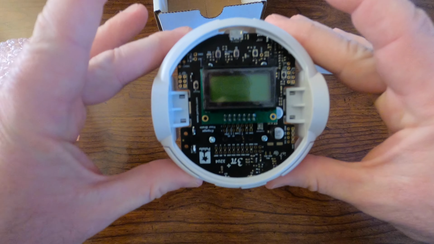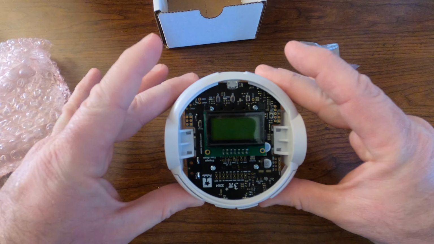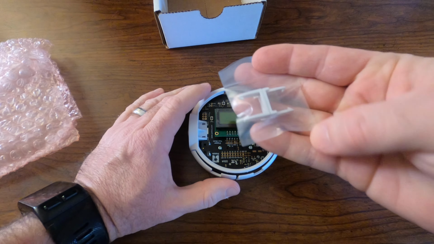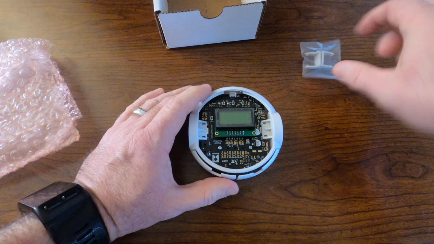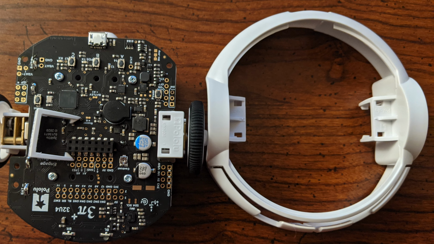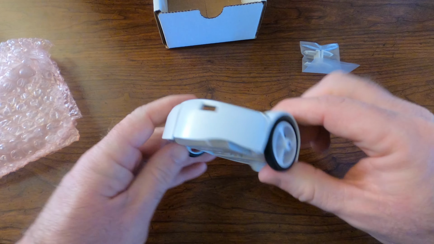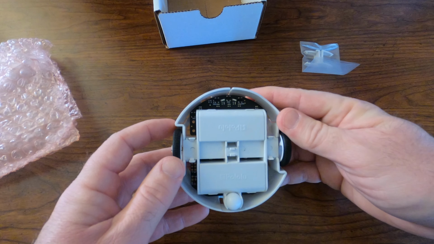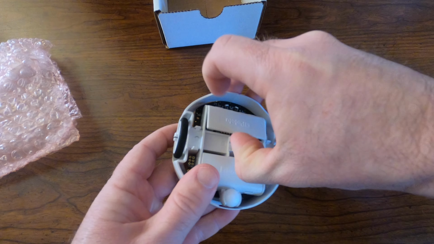The robot comes just packaged pretty simply. There's not much here. You just get the robot itself and these two clips. So these two clips are actually intended to be used as alternative mounts for hardware if you take the ring off of it. You have the bumpers in front, the wheels here on the sides, the battery covers here. I have rechargeable batteries. I highly recommend that you do the same.